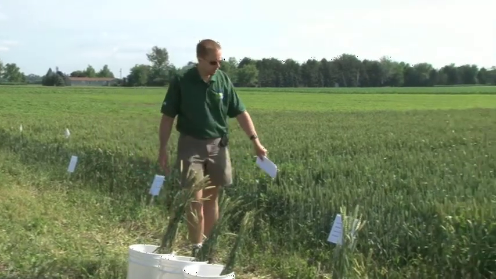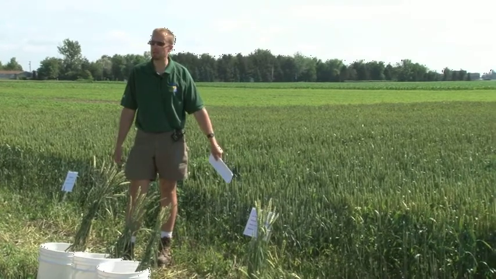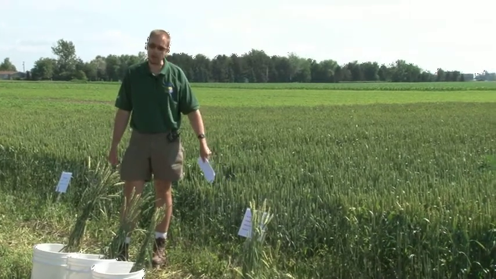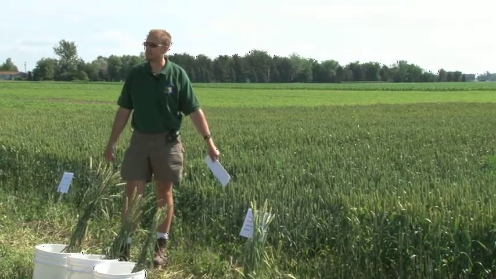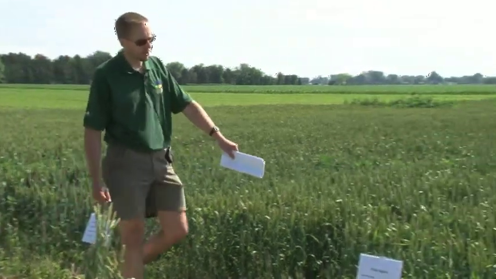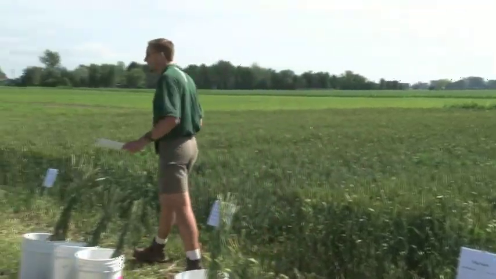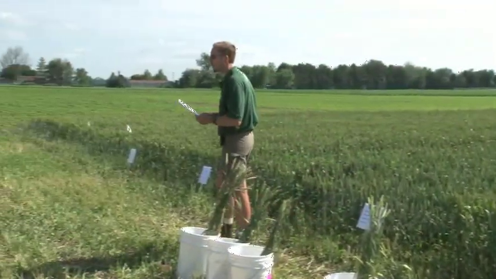Third one, 140 units split between green up and Feeks 6 with Palisade applied at Feeks 6. Now Palisade's a plant growth regulator. And the fourth one, 70 units of N applied at green up. So we'll start by talking about the idea of the split application.